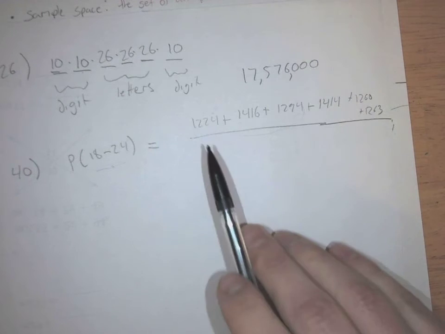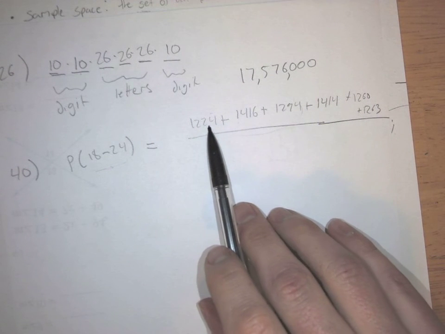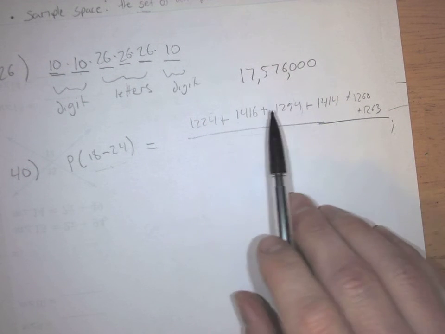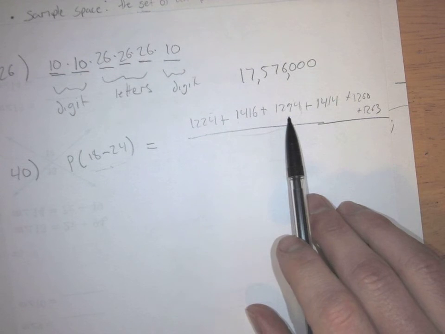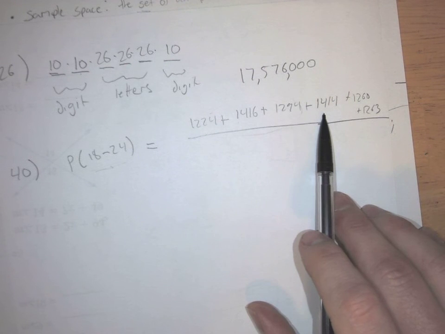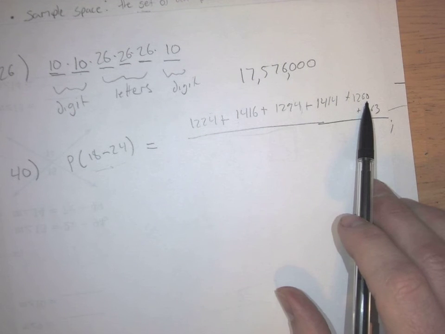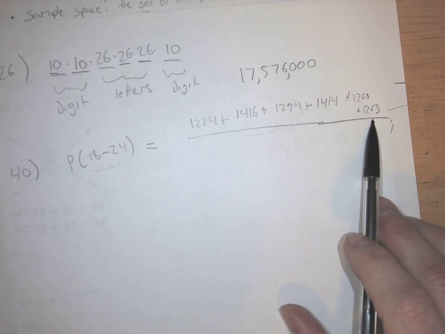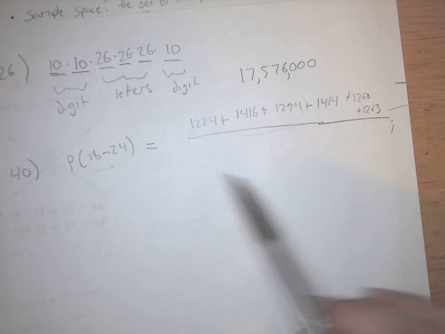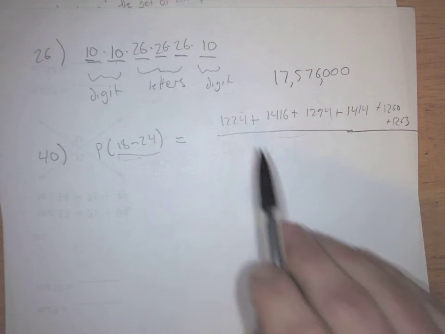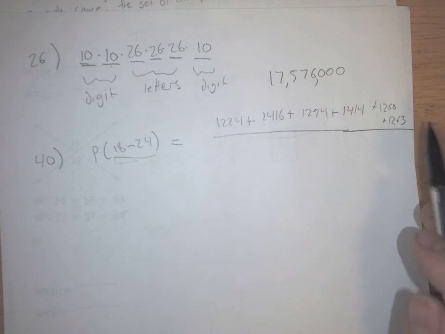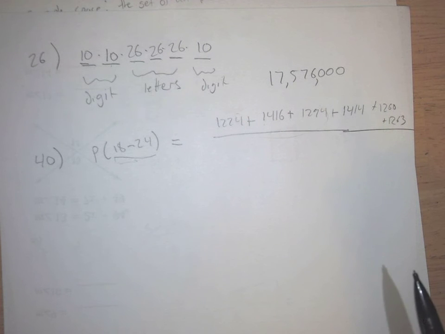Okay, so that's all these. This is the number of males 18 through 19, the number of females 18 through 19, the number of males 20 through 21, the number of females 20 through 21, the number of males 20 through 24, and the number of females 20 through 24. So anybody that I pick from this group will match my criteria that they're 18 through 24. And if I add these up, I get how many of the students match those criteria.